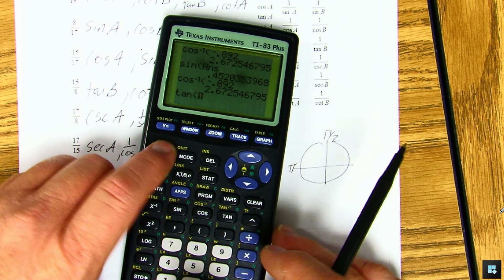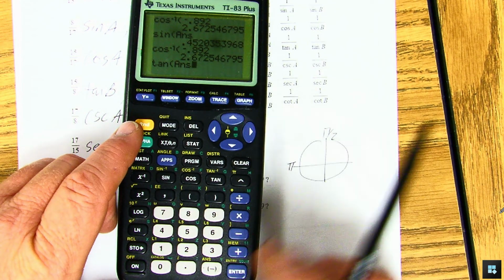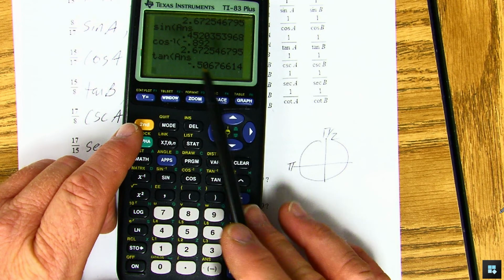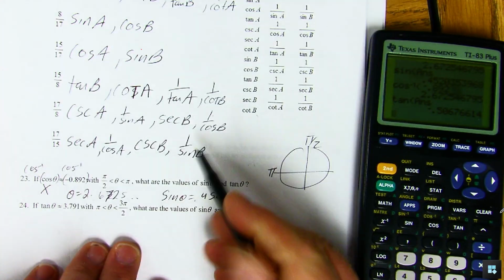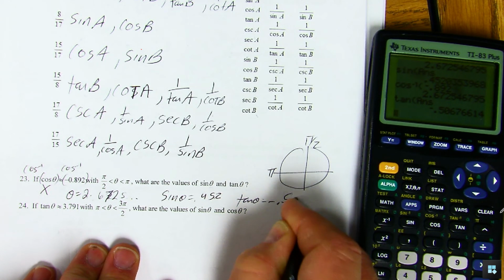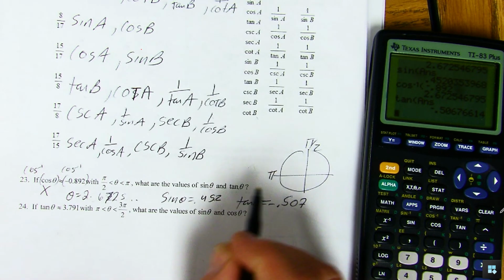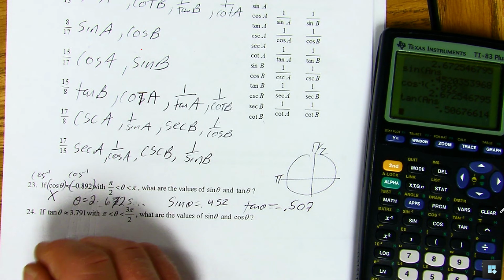Then I hit second, and I push the negative button, which puts in the answer. And I hit enter, and there's the tangent, negative 0.507. So the tangent of theta is negative 0.507. Done.